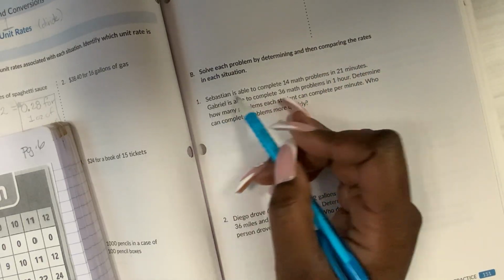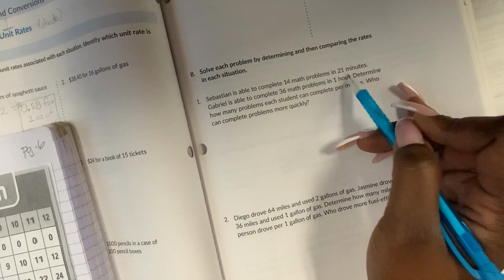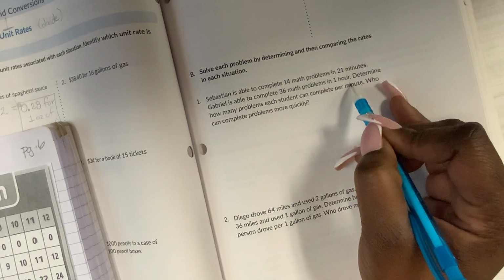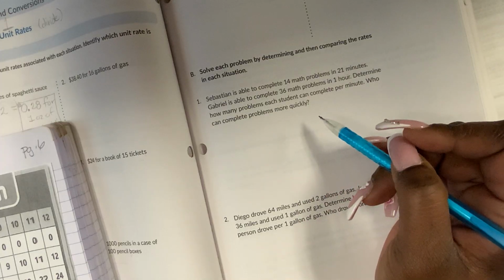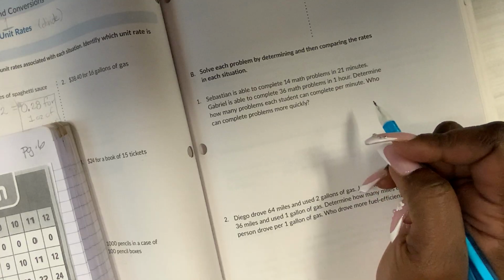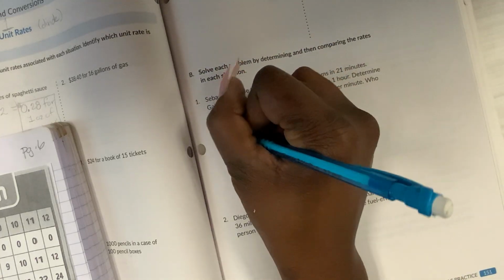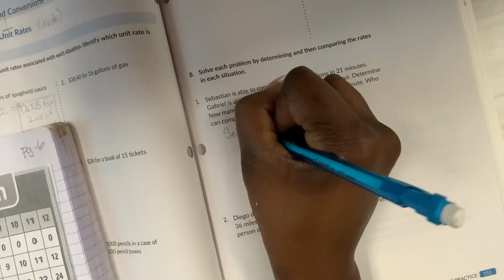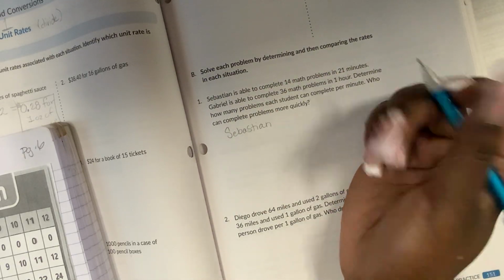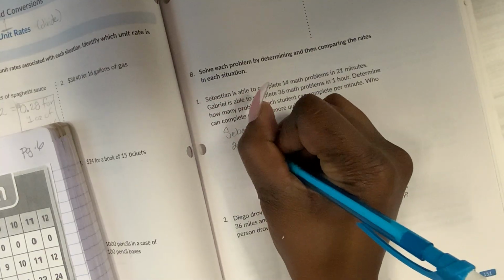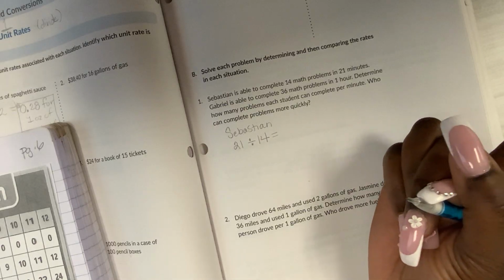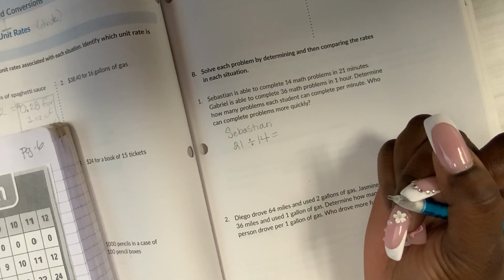So number one says Sebastian is able to complete 14 math problems in 21 minutes, but Gabriel is able to complete 36 math problems in 1 hour. Determine how many problems each student can complete in 1 minute, and who can complete the most problems. So let's start with Sebastian. And we know what unit rate we have to divide. So it says that in 21 minutes, he can complete 14 problems. So we have to divide to figure out how many problems he can do per minute.